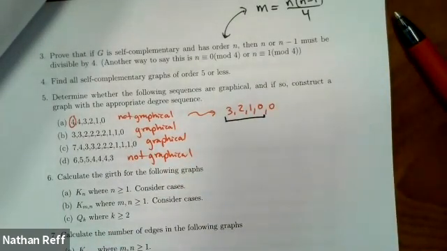Any problem that I give you, you're always going to assume that it's simple unless I say that it's not simple. So don't draw any multi-edges or loops, because if you can draw multi-edges and loops, it'll screw up everything.